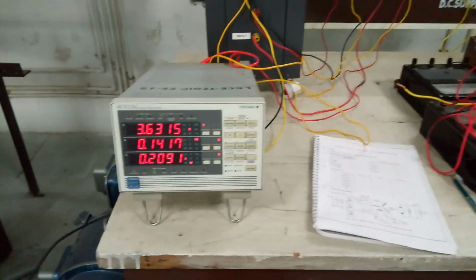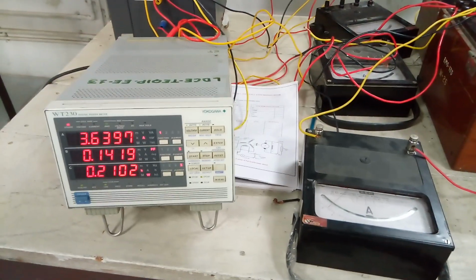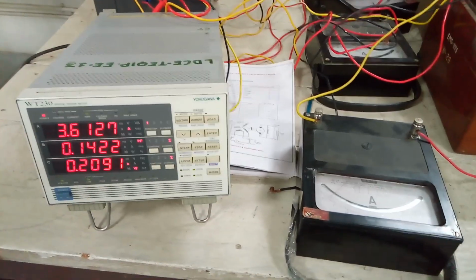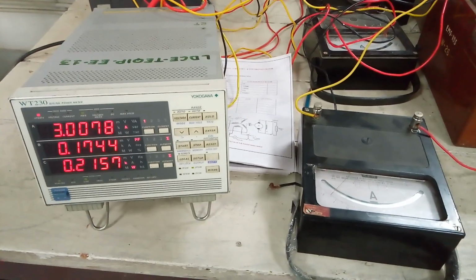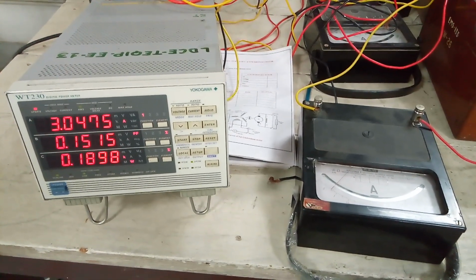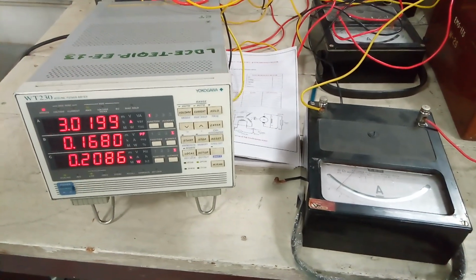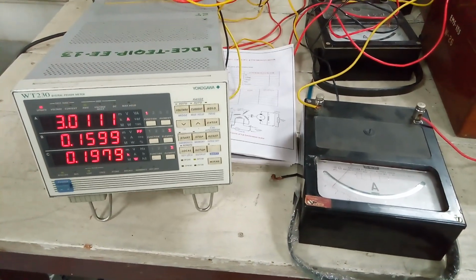And you see what is happening. Observe the variation: the change in the field current and the change in the motor current, motor power factor, and the power.